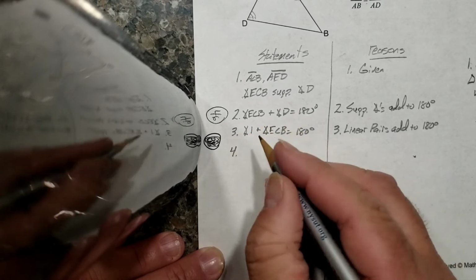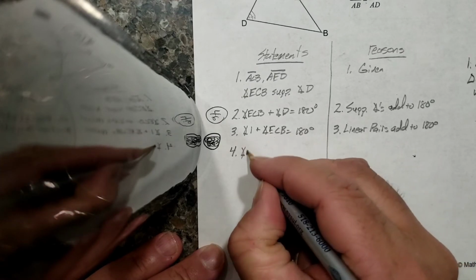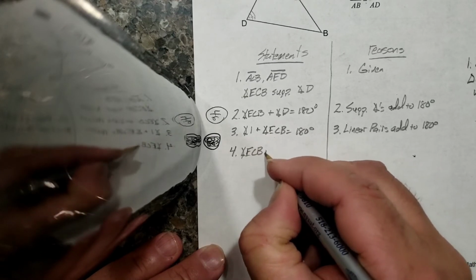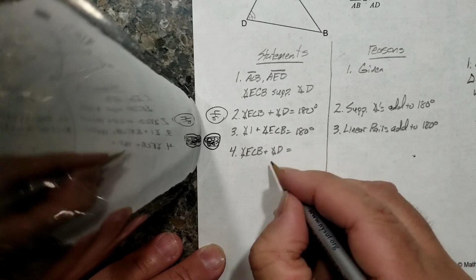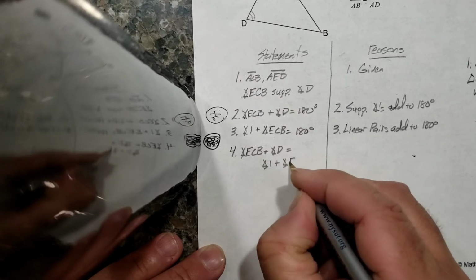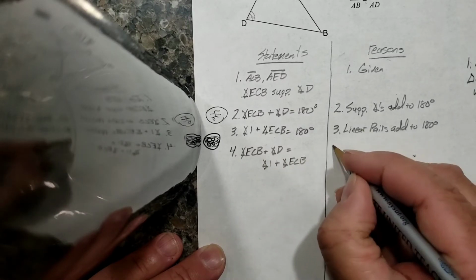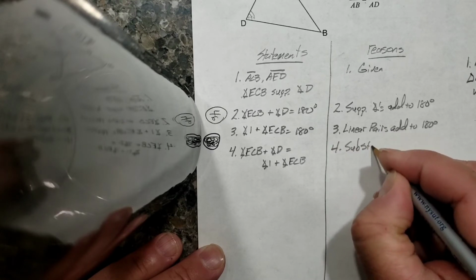So we'll be able to say, since they both equal 180, angle ECB plus angle D equals angle 1 plus angle ECB, and we're going to use our substitution property there.